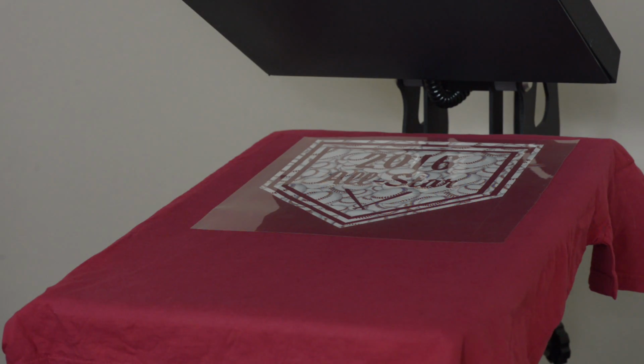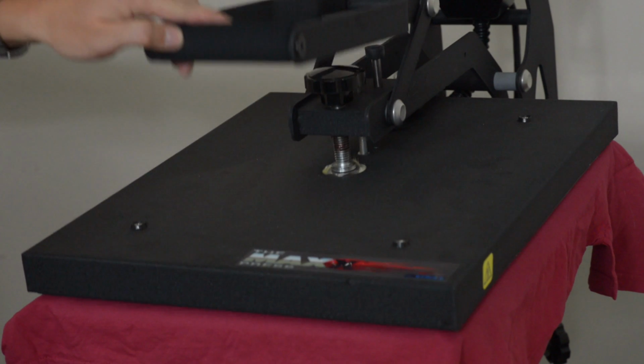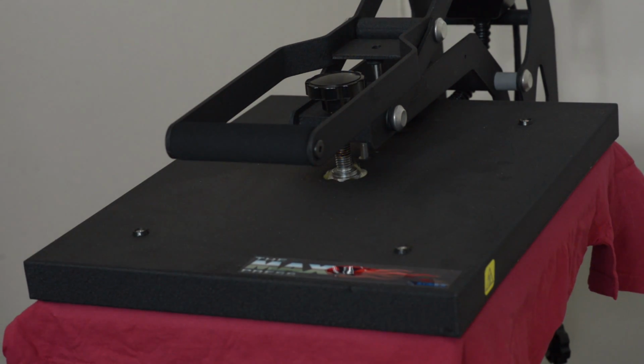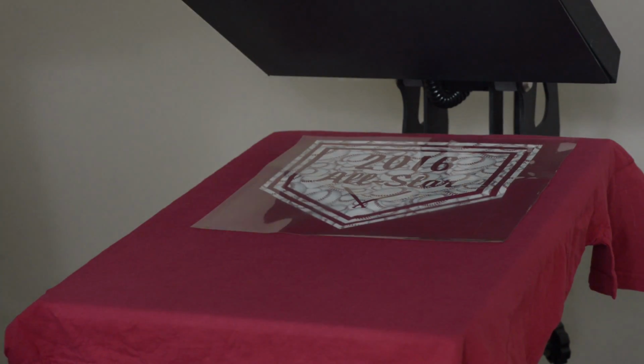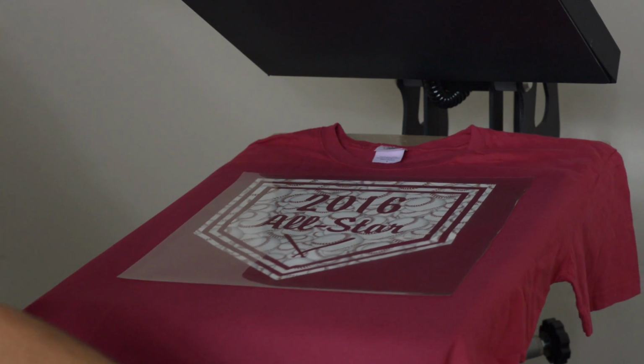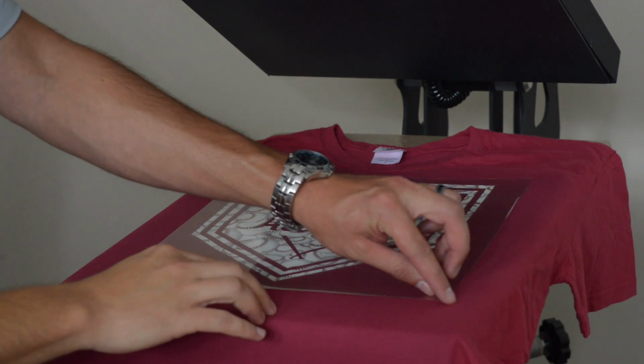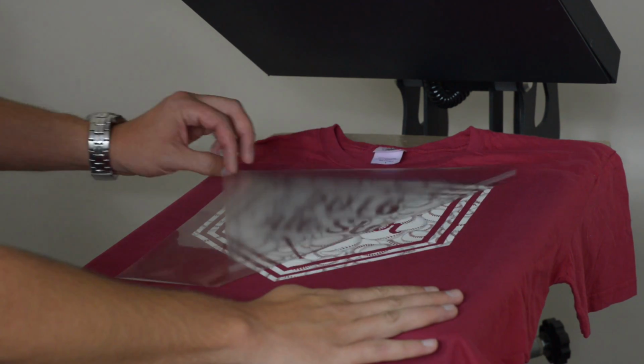The last step is to transfer your design to the shirt. You can either use a home iron or an industrial heat press. We're going to be using the heat press today. We apply it at 310 degrees for 10 seconds. Once it's transferred, we let it cool for just a few seconds, and then we peel the protective liner off.